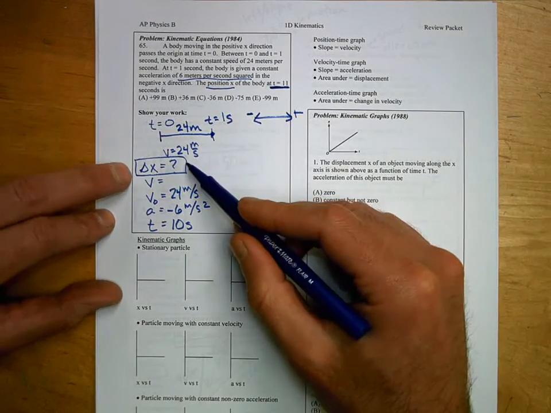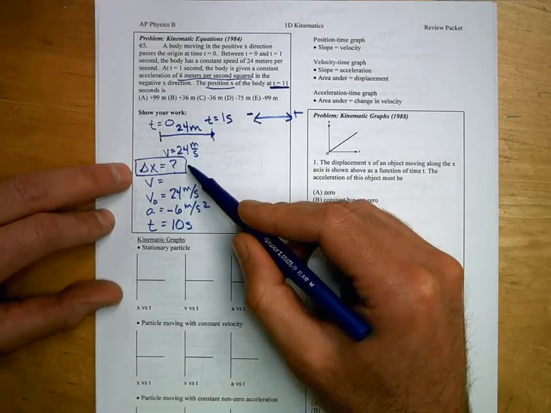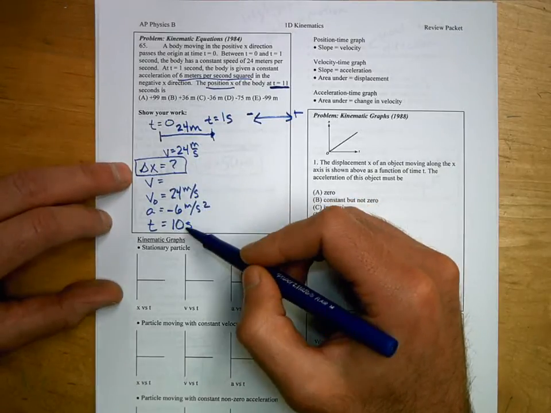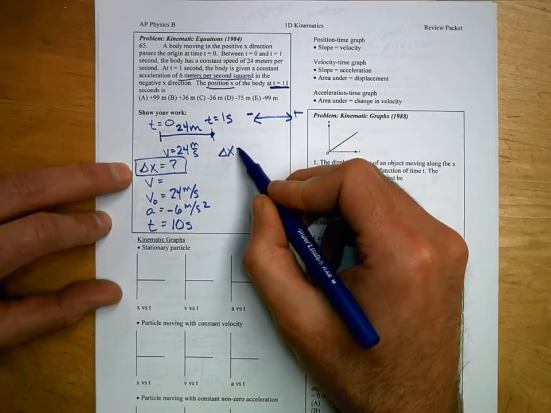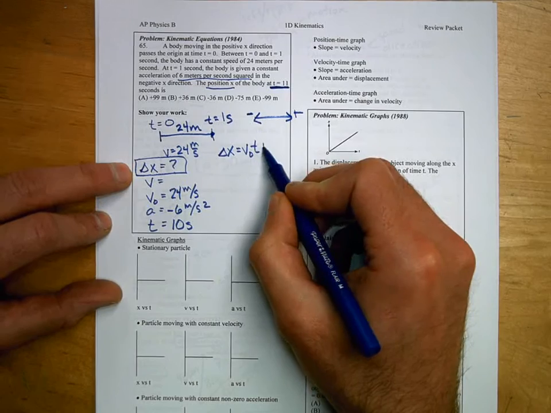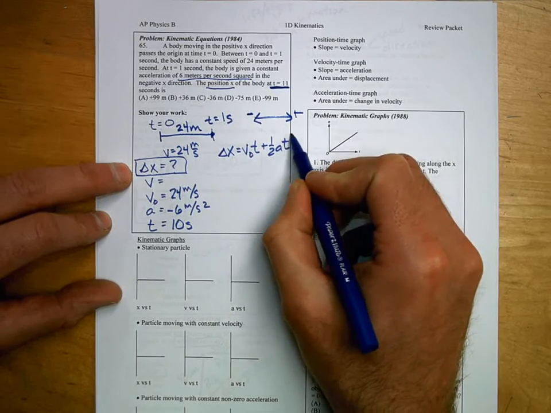So which star equation can give us the displacement if we know these 3 variables? I'm going to take a look at my second equation. Displacement equals v naught t plus 1/2 at squared.